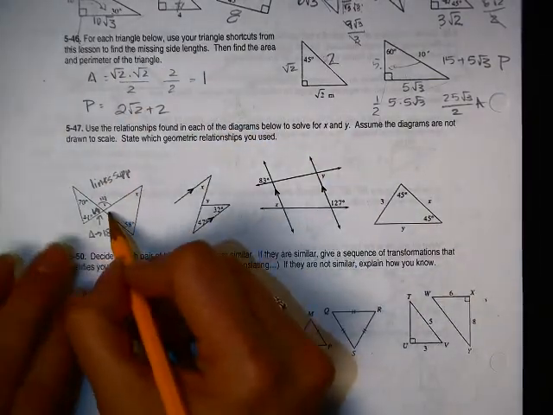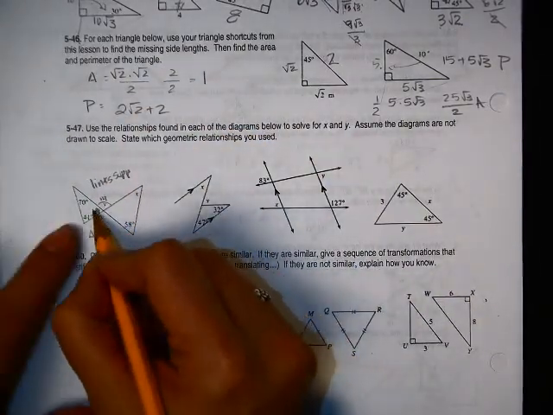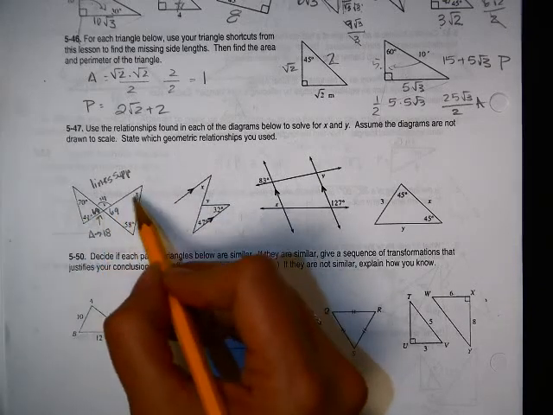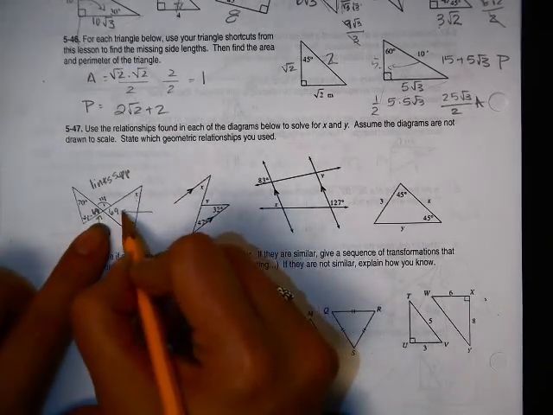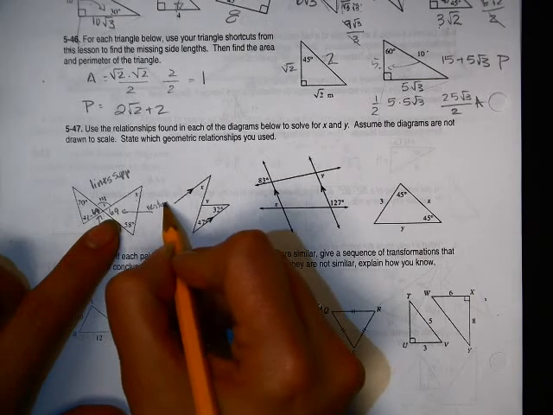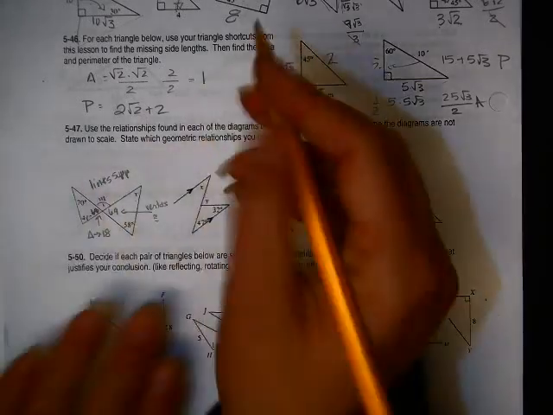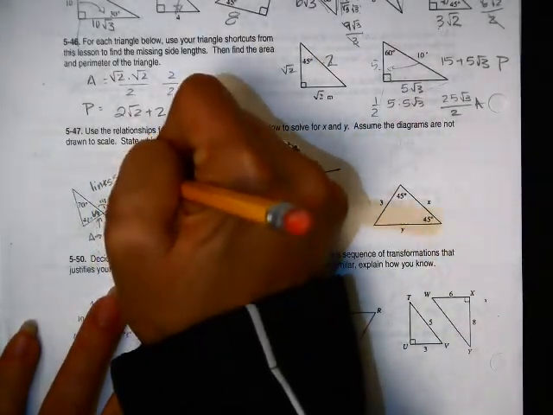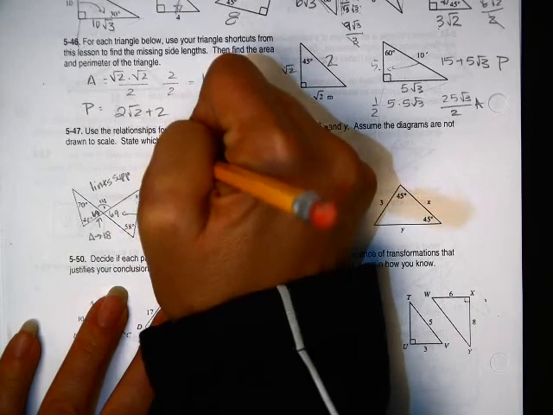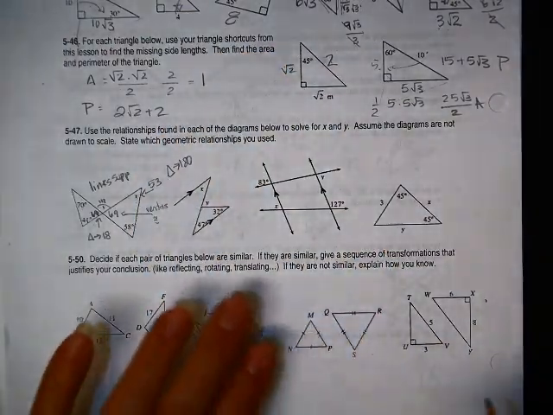And then I can find this angle here, or vertical angle, 69 again. Vertical angles are congruent. And then I do 180 minus 69 minus 58 to give me 53, and I use triangles equal 180 again. All those cool tools I can use.